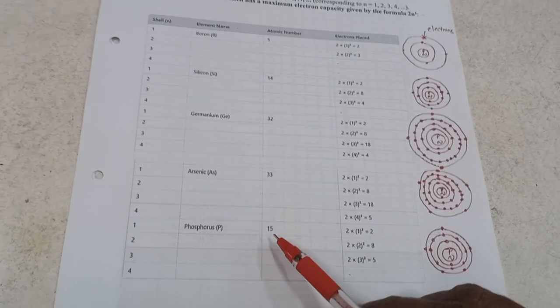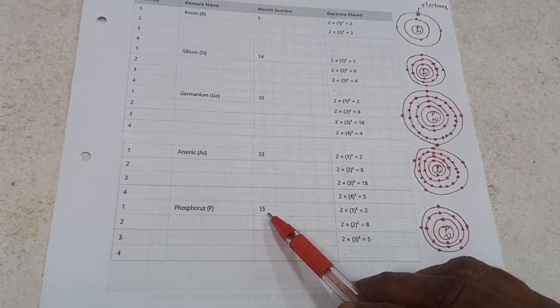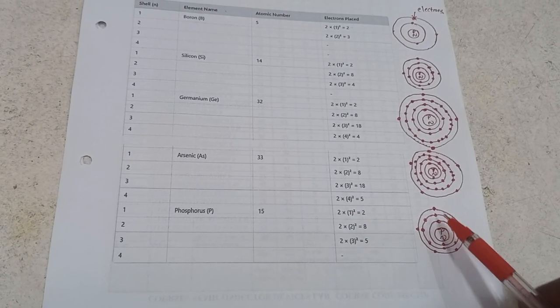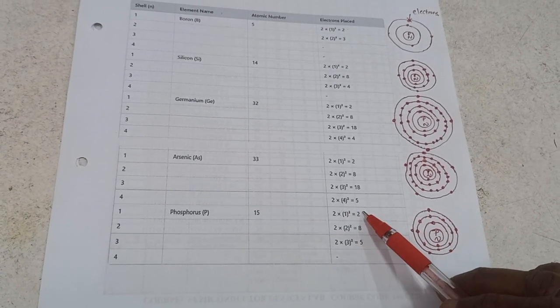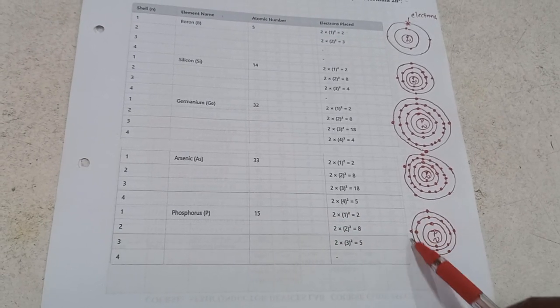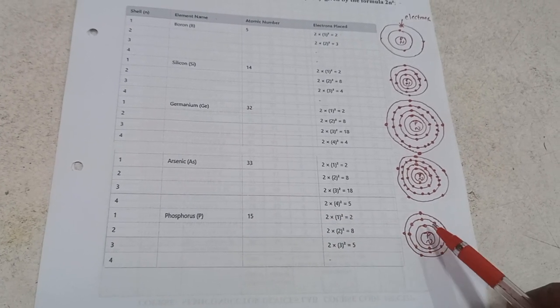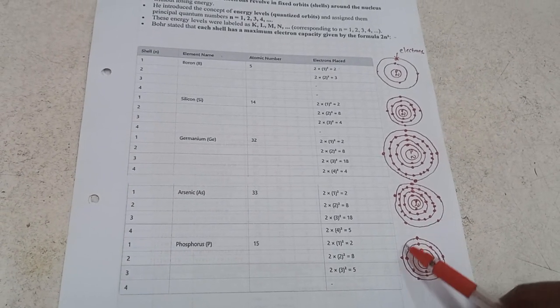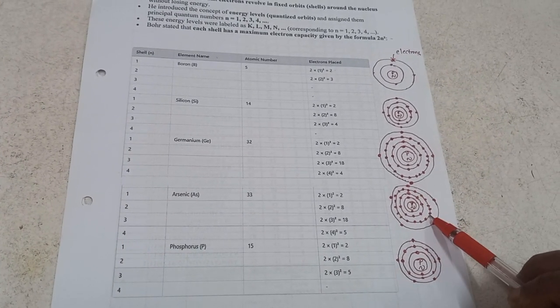Similarly, phosphorus. Phosphorus has atomic number 15. In the first orbit, 2 electrons. In the second orbit, 8 electrons. 8 plus 2 is how much? 10. 15 minus 10 is 5. So 5 electrons are left in the outermost orbit. So these two are called pentavalent elements because there are 5 electrons in the outermost orbit.